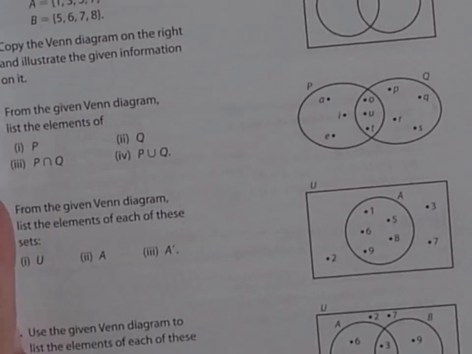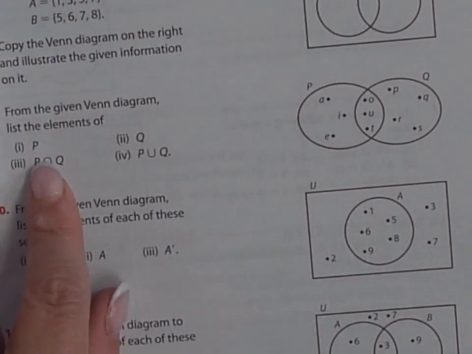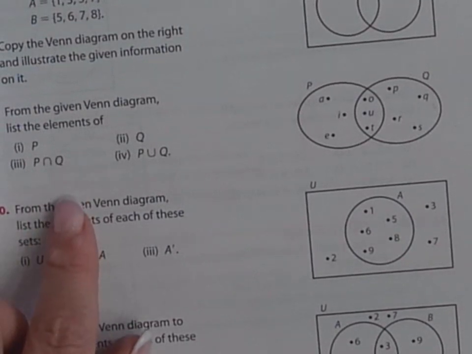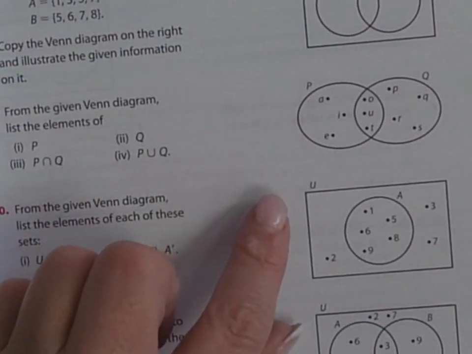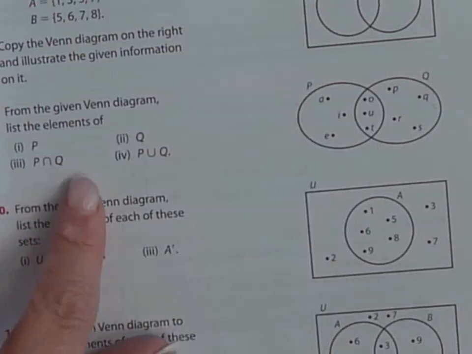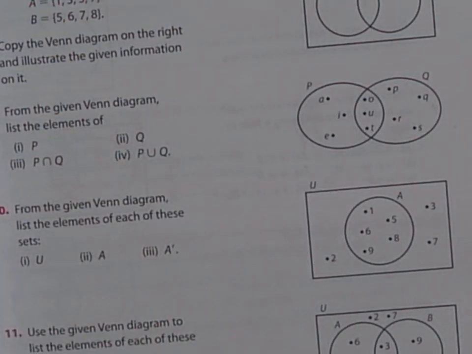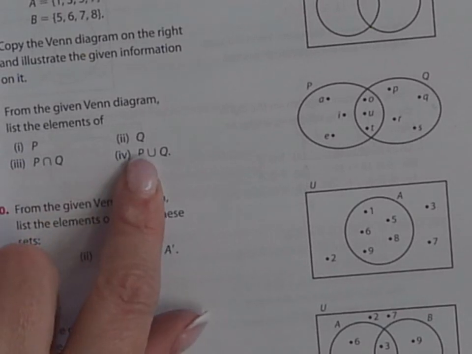Okay, so I'm on number 9 here. List the elements of P. So can you list everything that's in P for me? A, P, I, O, U, T. Very good. List elements of Q. You're still up, Sienna. P, Q, R, S, T, U, O.